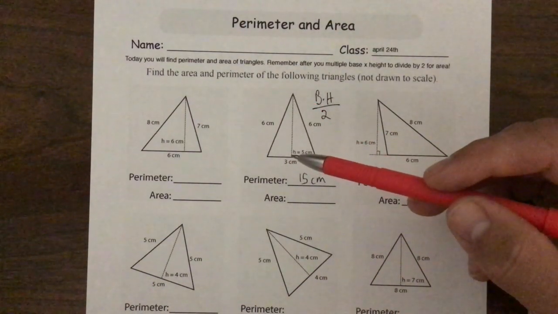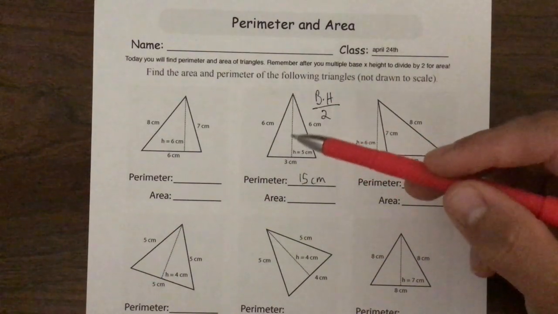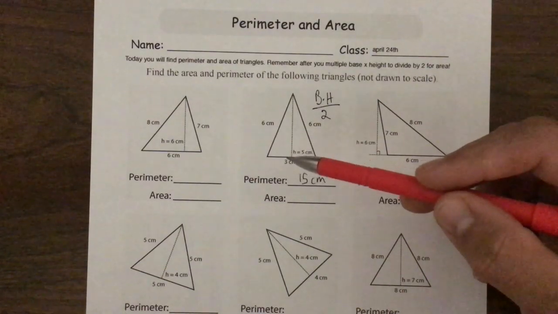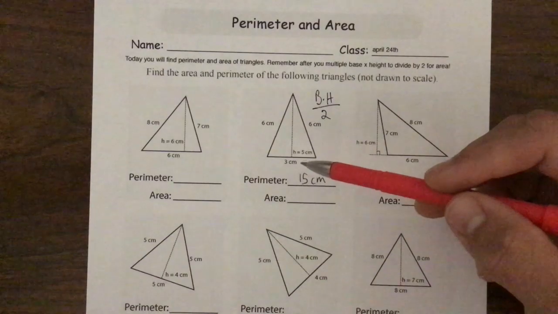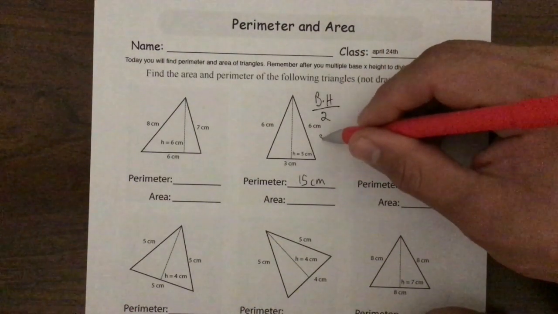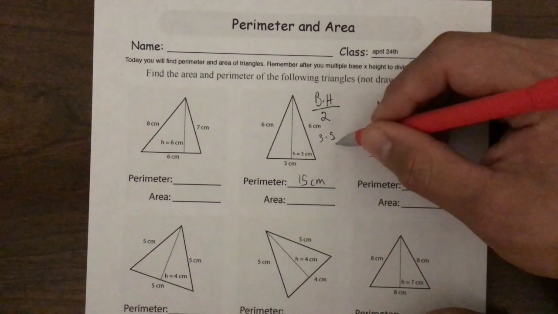All right, what line does tell us the height is this middle line. It has to be straight up and down with the base, okay? It needs to be perpendicular. It has to be a 90-degree angle. Okay, so right here we have the height is 5 centimeters. So that means we take 3 times 5, base times height, okay? And then we're going to divide it by 2.